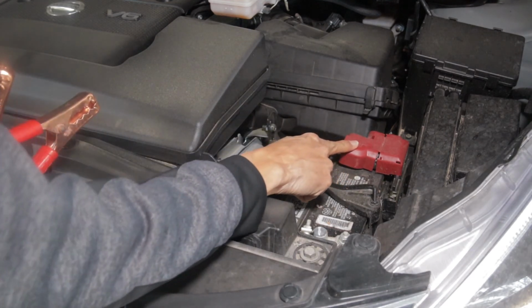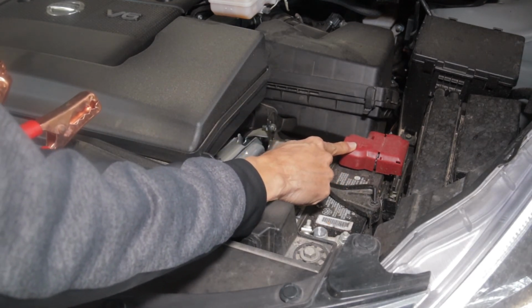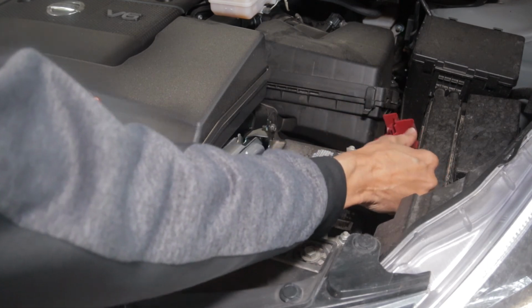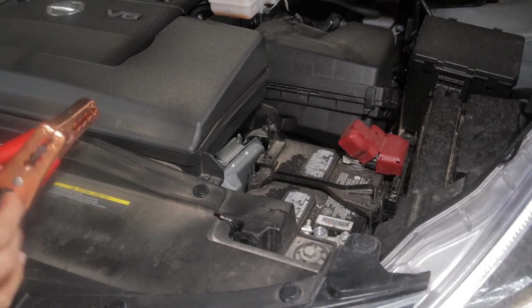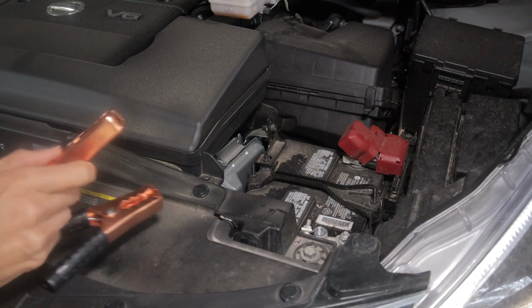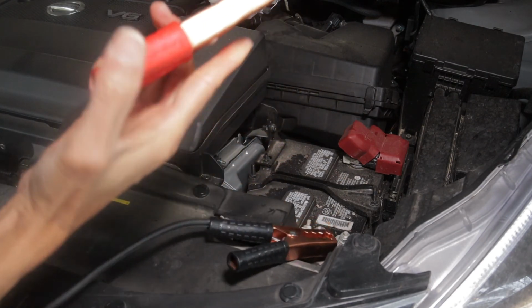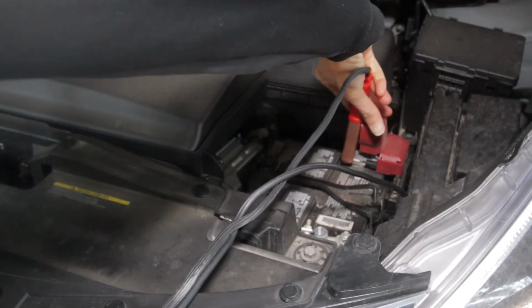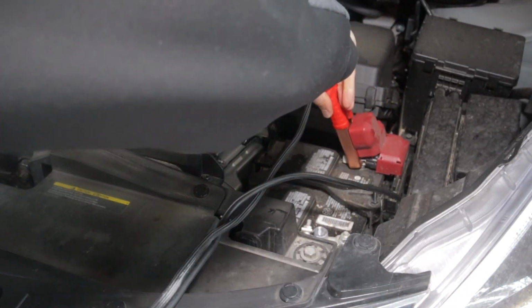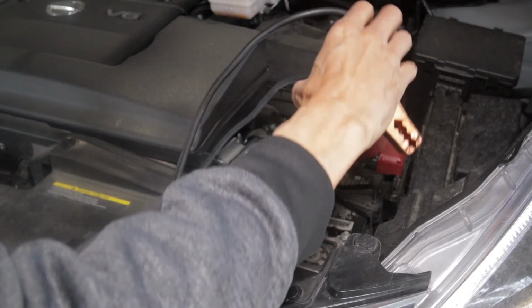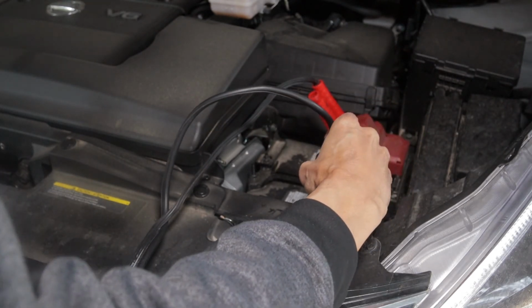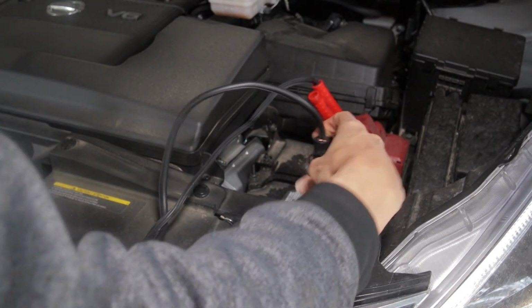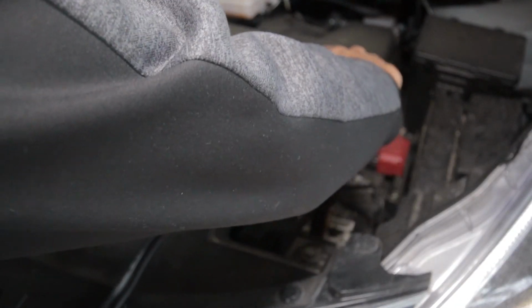So this is the positive battery terminal on the car that's running. I'm going to pop this cover. I'm going to connect the red handle cable to the positive terminal here. And right here, you may not be able to see it, but it's the negative battery terminal. So I'm going to connect this cable right here. Make sure I have a good connection.